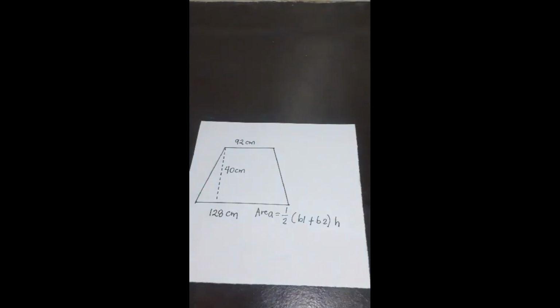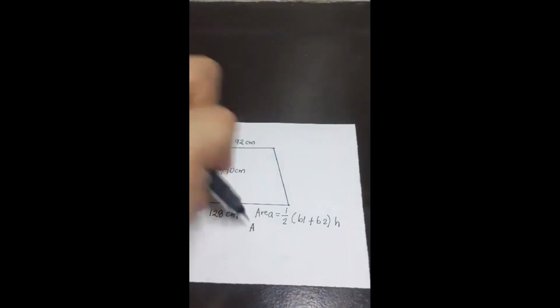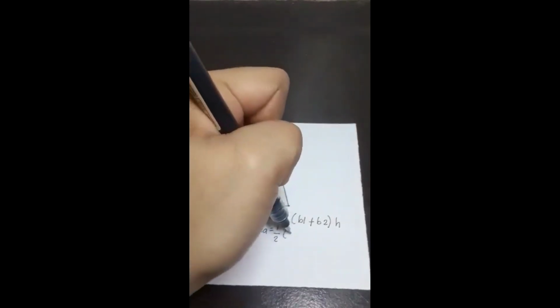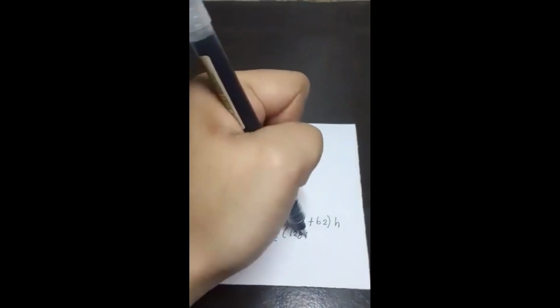So, dito ay isa-substitute lang siya. So, height na 40.